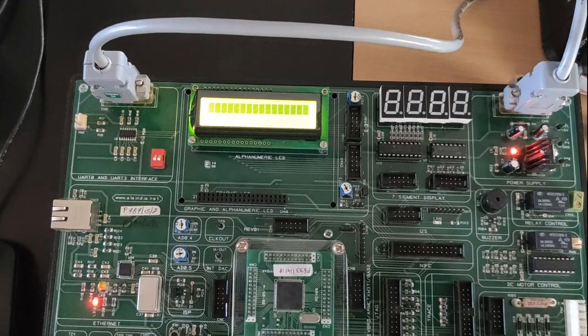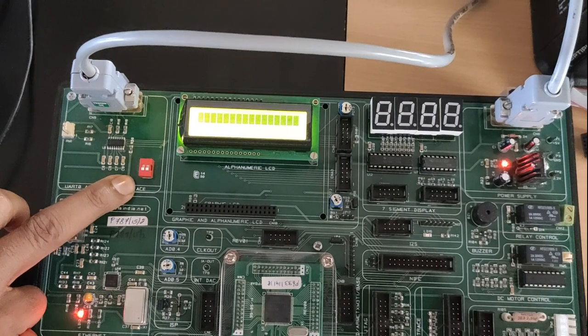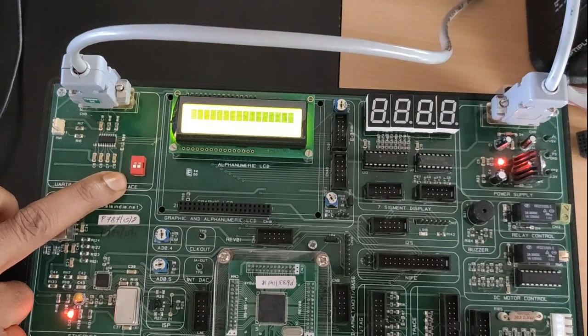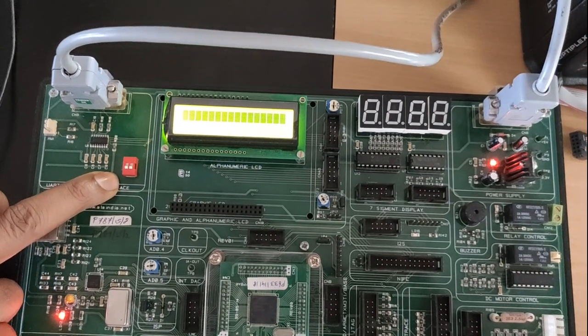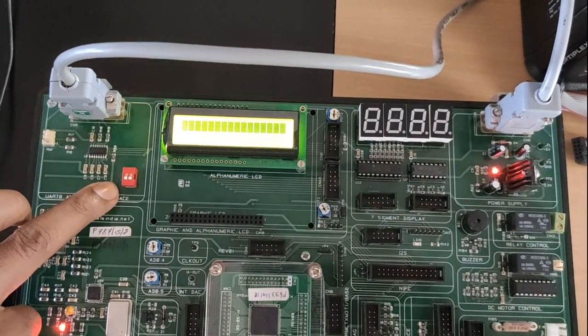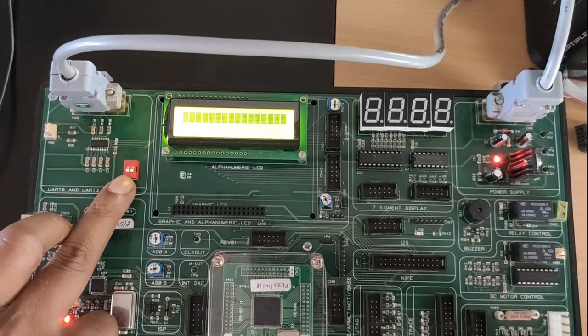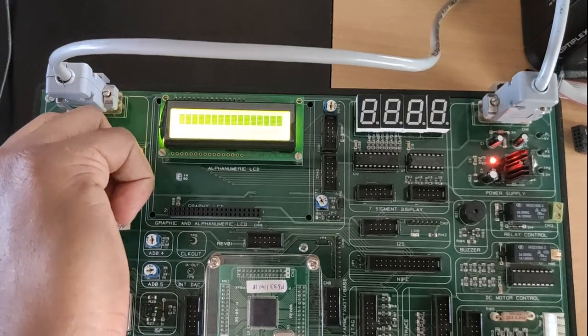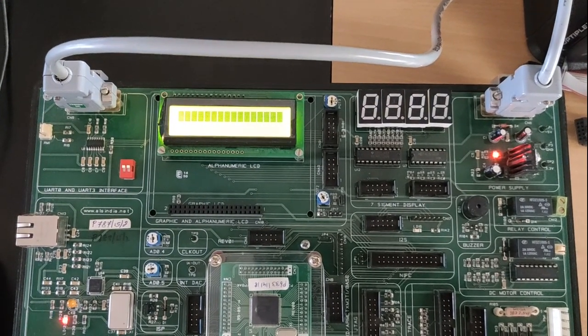The important part of the experiment here is switch 21. As I said, switch 21 works in dual mode. If it is in the on condition, it will download the hex file into hardware. If it is in the off condition, then it works for UART. So this experiment belongs to UART. Now I'll switch off switch 21, and I'll reset my code.